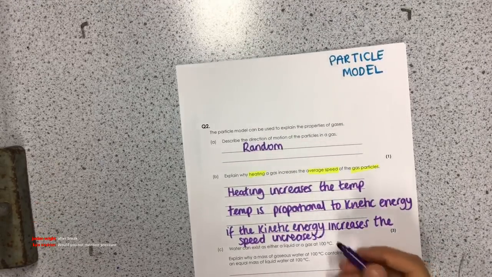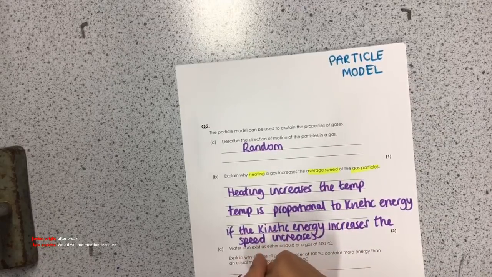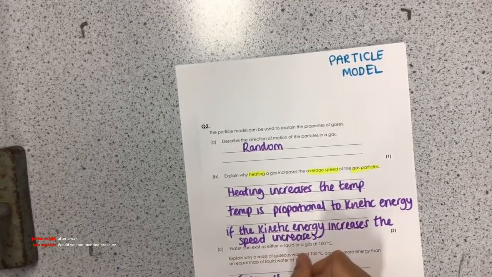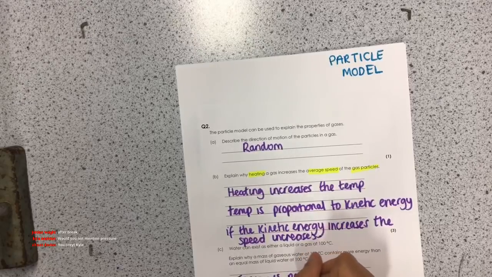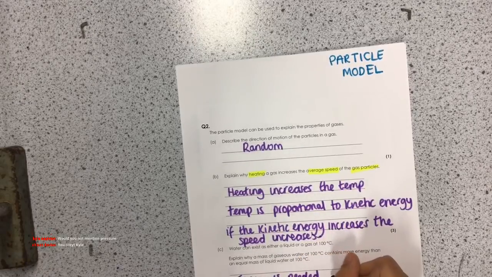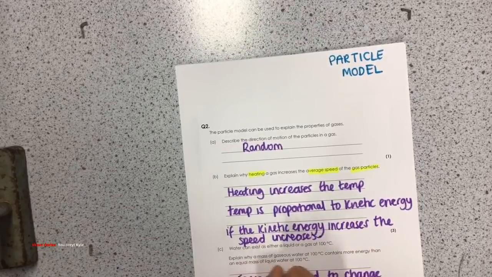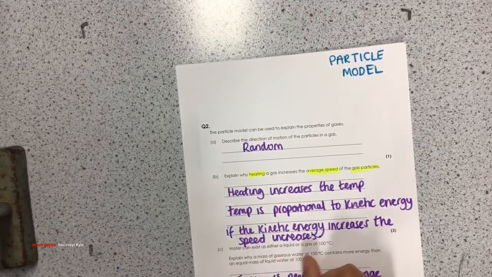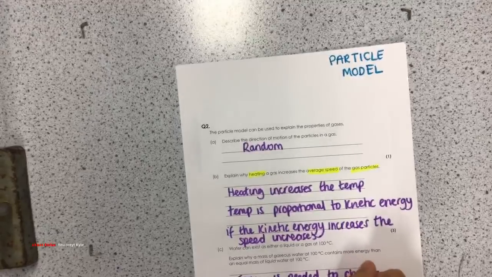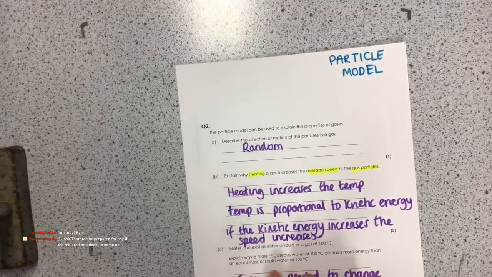So what it's looking for is energy is needed to change the state of the water, to break the bonds. Okay.